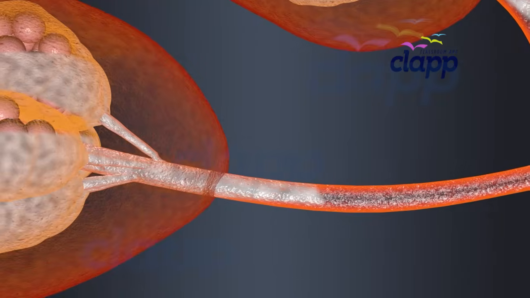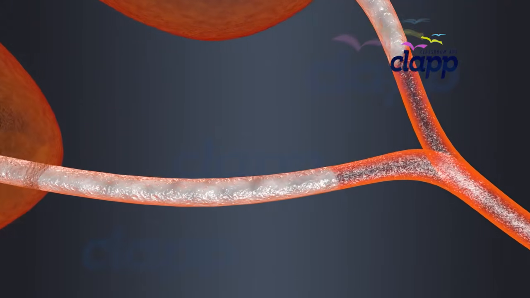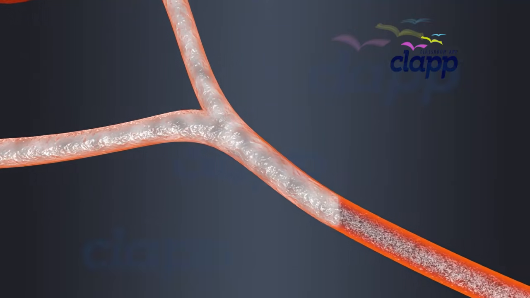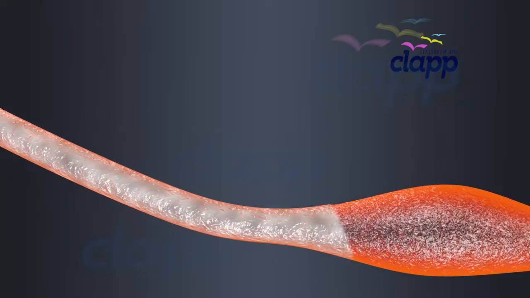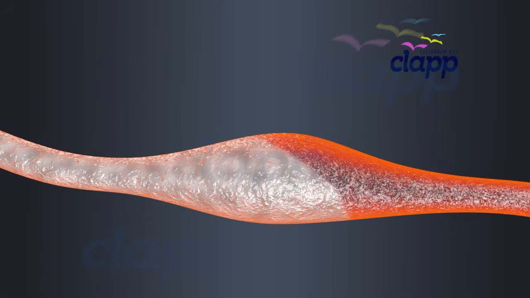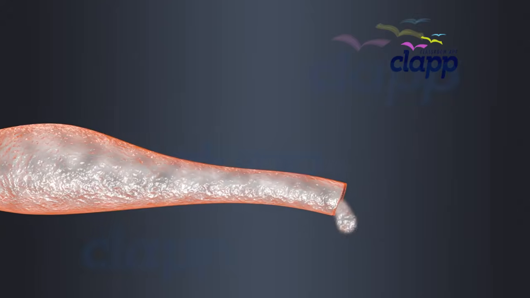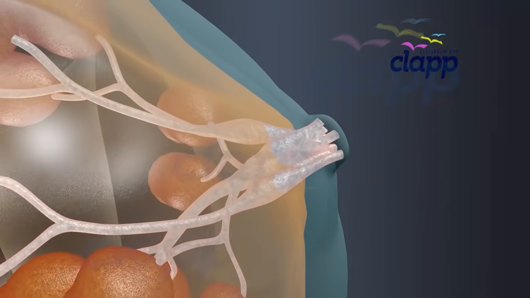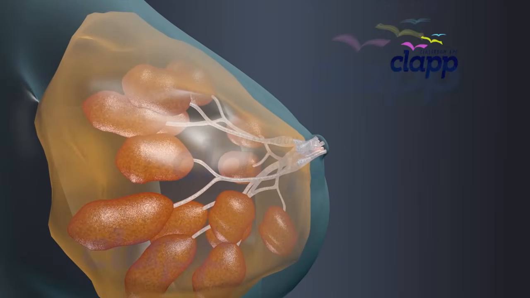Through the mammary tubules, milk will reach the mammary duct. Through the mammary duct, milk flows to the mammary ampulla, where the milk may be stored before going to the lactiferous ducts. Each lactiferous duct carries milk to the nipple. A nursing woman secretes 1 to 2 liters of milk per day.